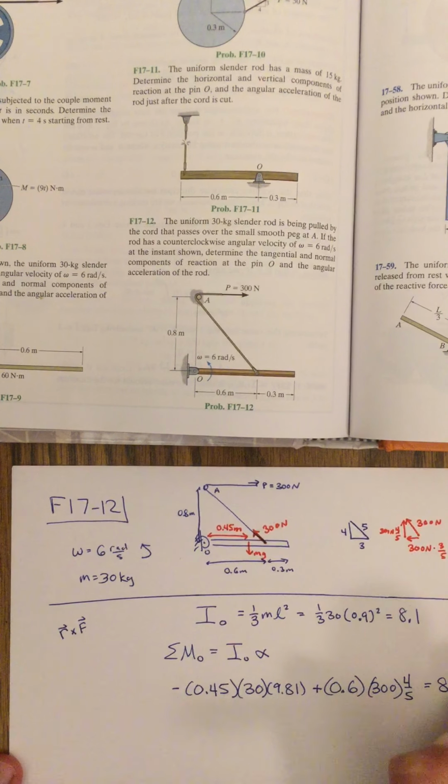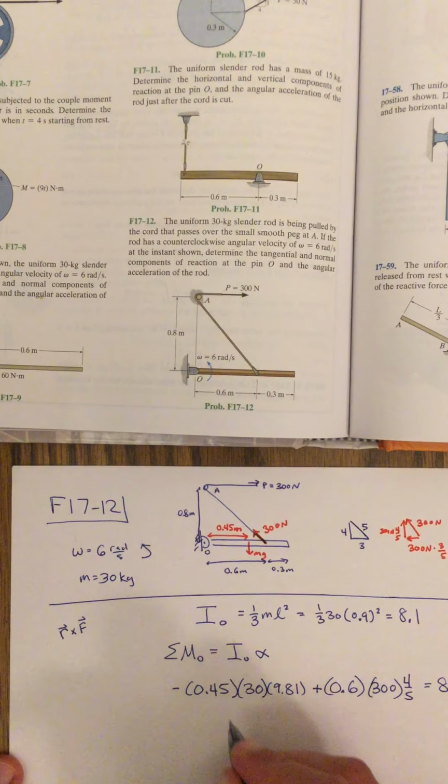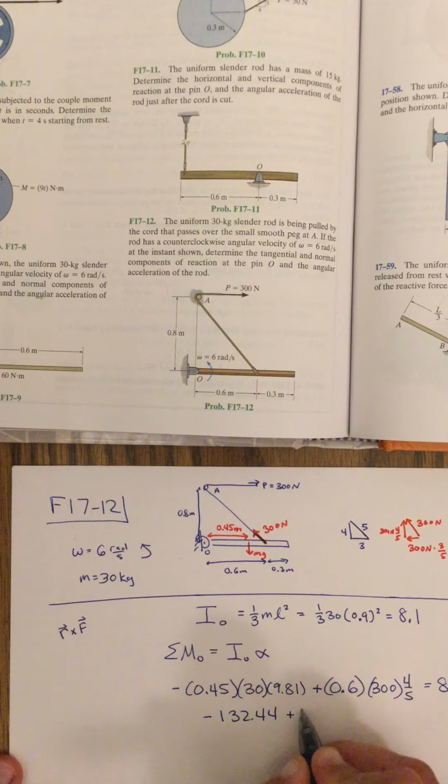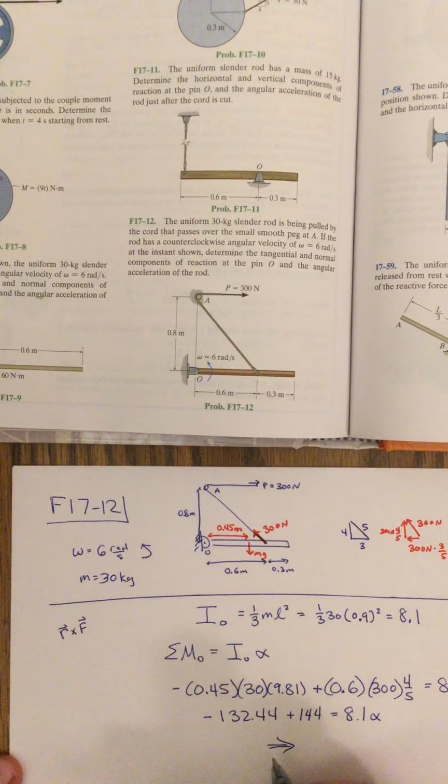That's equal to the moment of inertia times the angular acceleration, and this gives me minus 132.44 plus 144 is equal to 8.1 times alpha. Then you can finish solving for alpha, and you should get 1.427 radians per second squared.